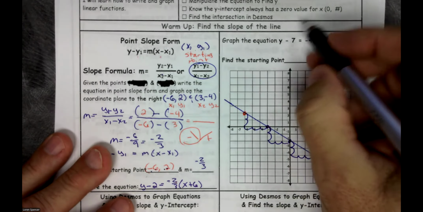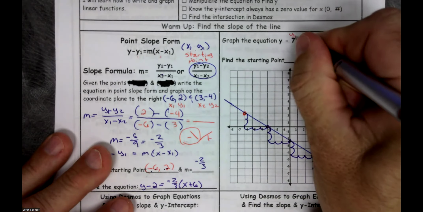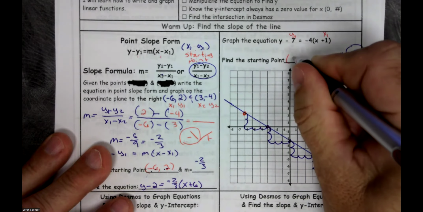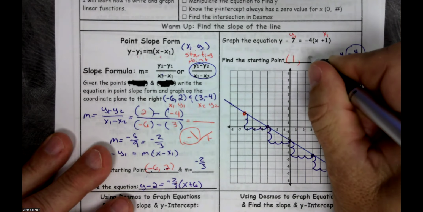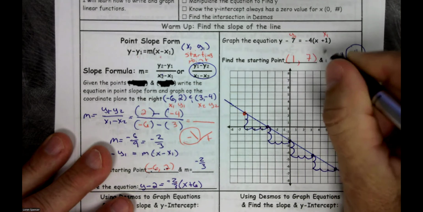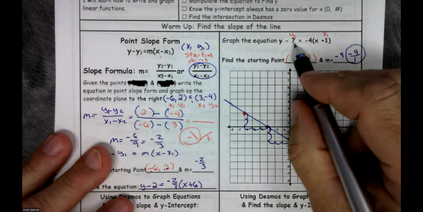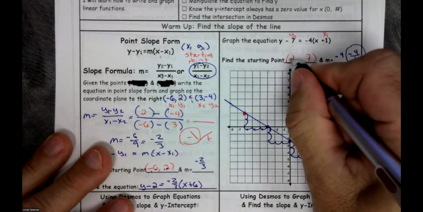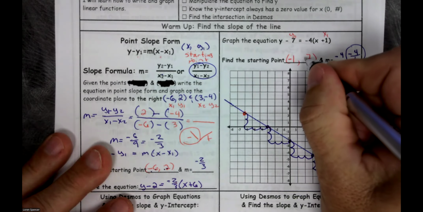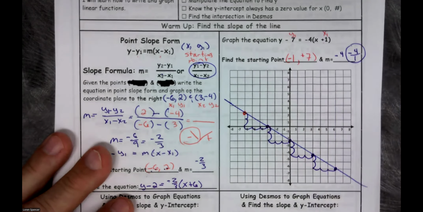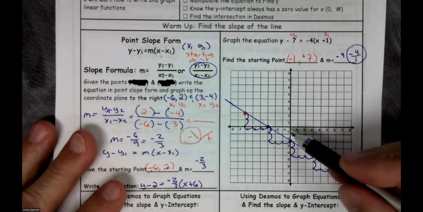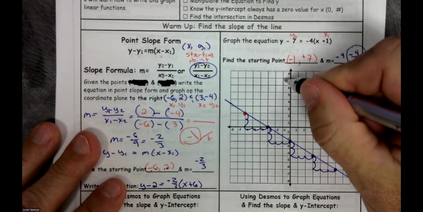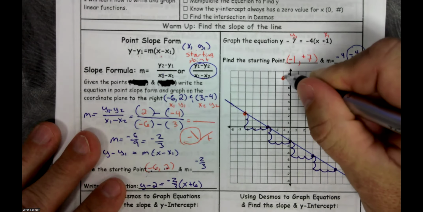My starting point, remember this is y1 and this is x1. So I'm going to write down those numbers. And it's always y before the x, so 1 and 7. However, these are liars, and we have to switch the signs on both sides. So this positive 1 becomes a negative 1, and this negative 7 becomes a positive 7. So now we have a starting point: negative 1 for the x and 7 for the y. So here's my starting point.